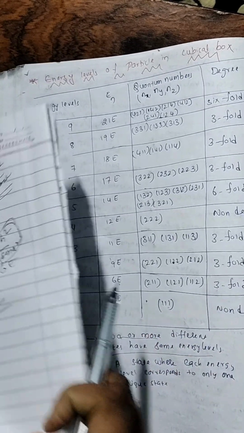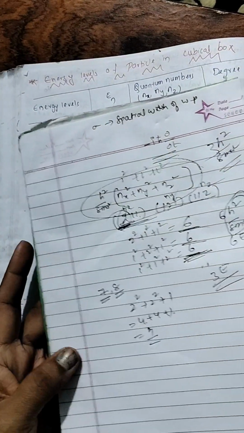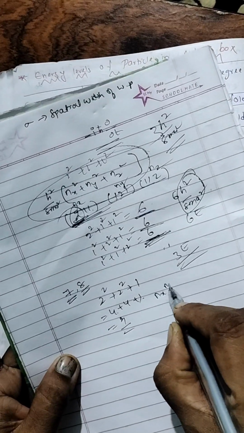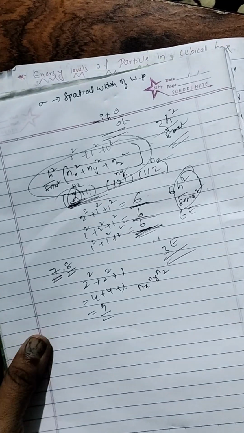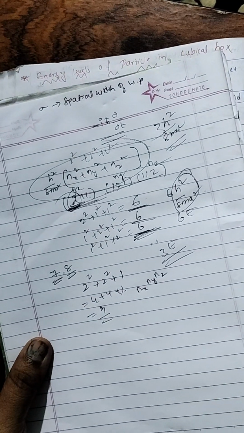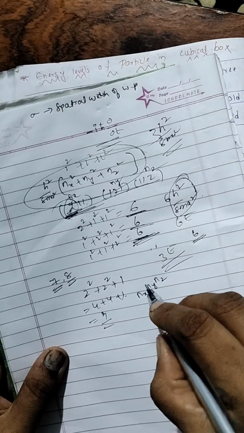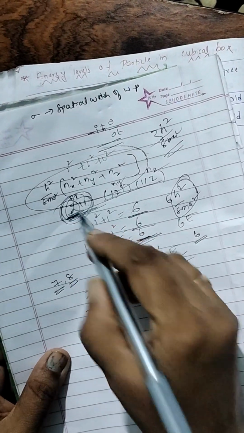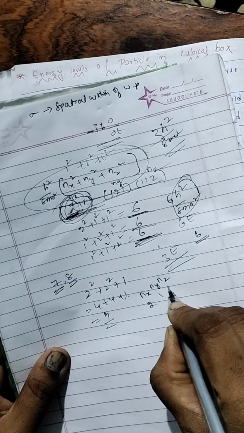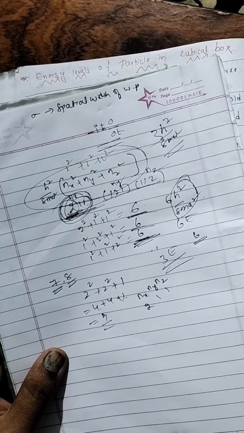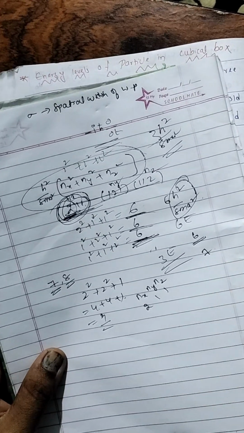Then what about 7 and 8? You may think. Now see, quantum numbers nx, ny, nz. First, for 6, what combination did I take? 2, 1, 1. Now I want 7.